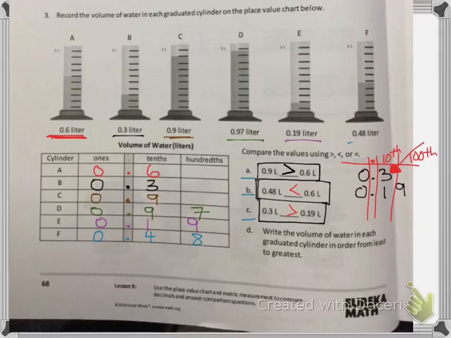Now the coolest thing is that they want us to write the volume in order from least to greatest. So the smallest. We are going to work with the least. So 0 and 19 hundredths. So that's marked off. Our next is going to be 0 and 3 tenths.